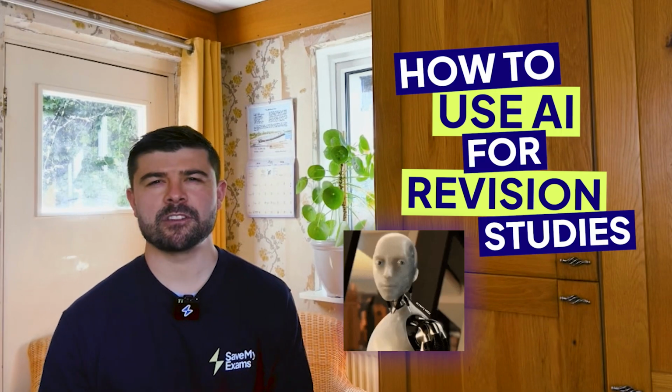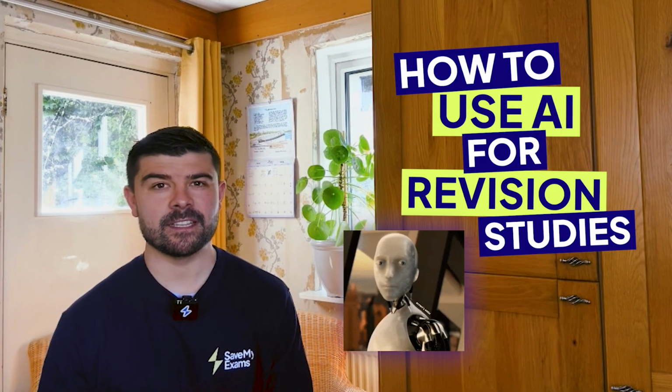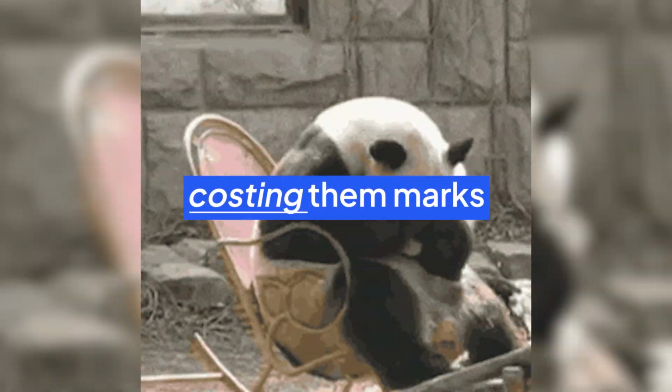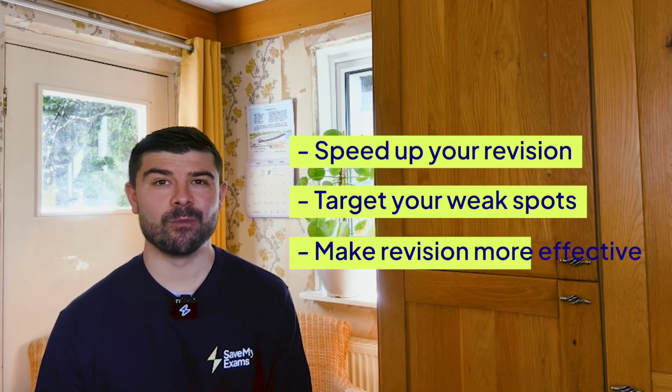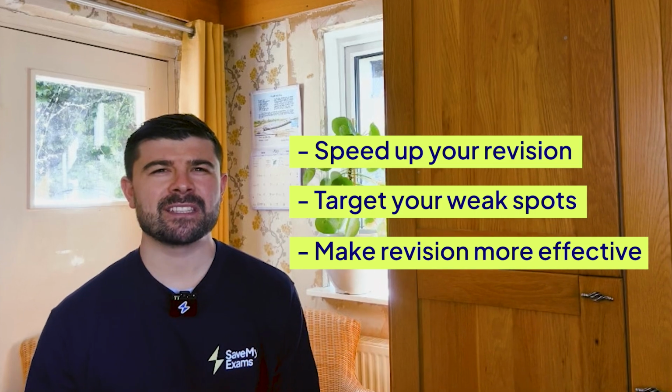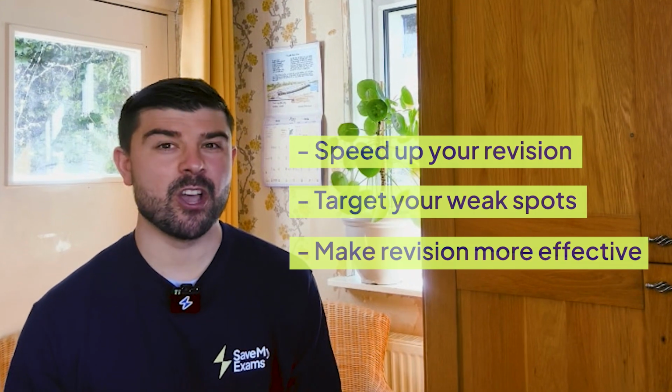Everyone's talking about how to use AI for their revision studies, but a lot of students are using it in a way that's costing them marks. If you know how to use AI to study for your exams effectively, it can speed up your revision, target your weak spots, and make revision a lot more effective. But it's not as simple as just typing in a prompt and hoping for the best.